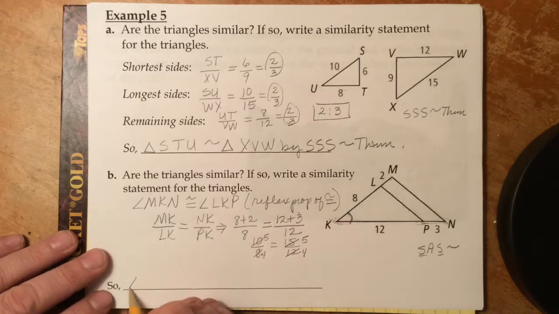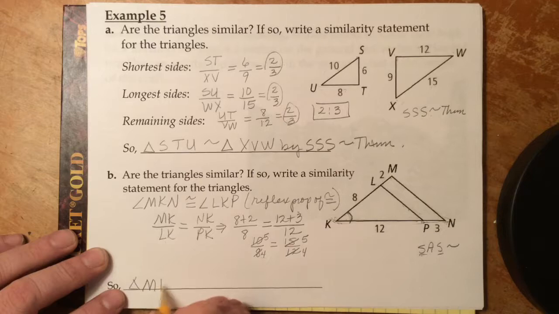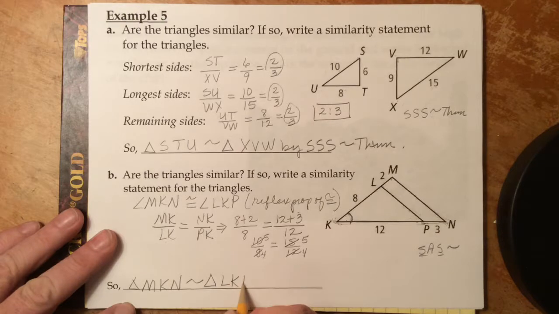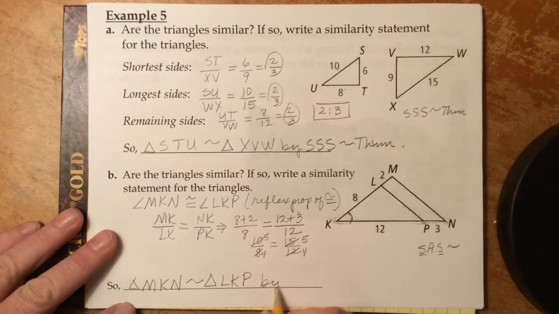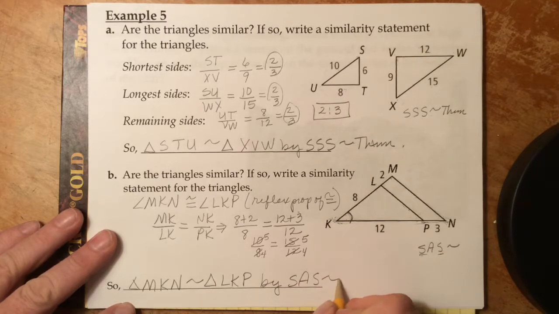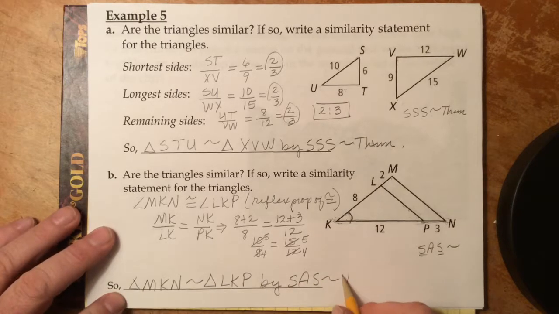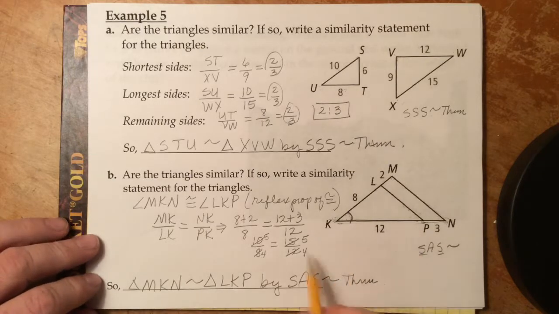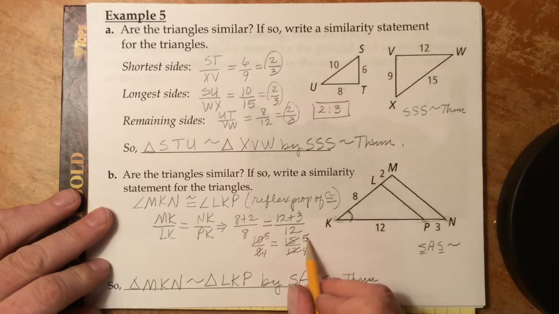Therefore, triangle MKN is similar to triangle LKP by the side angle side similarity theorem. And by the way, the scale factor is 5 to 4.